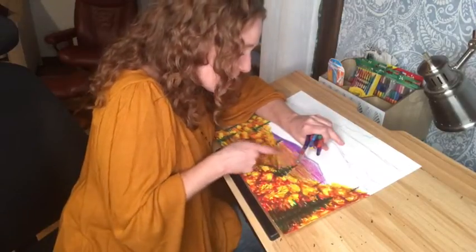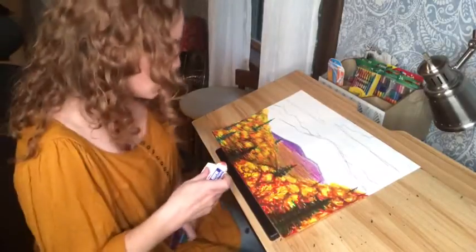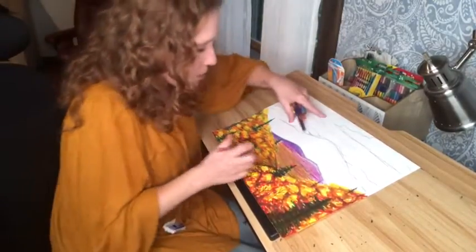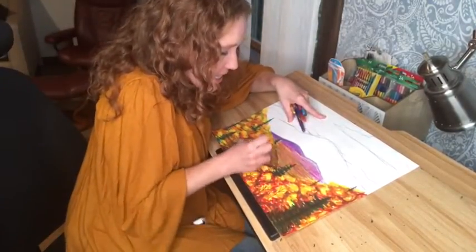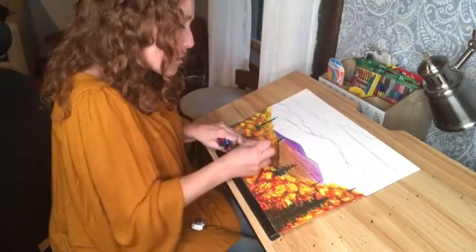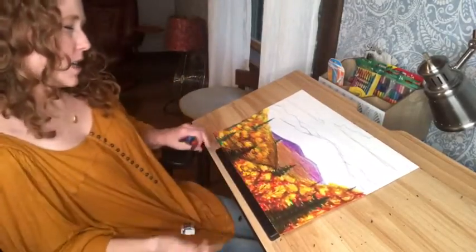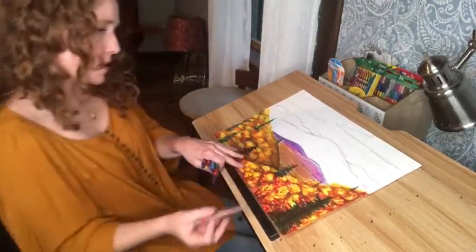Scraping? Oh, I have an idea. Maybe I could darken this mountain here. Oh yeah, that's starting to look better. Maybe if I darken that one, it'll make that one kind of push back a little bit.